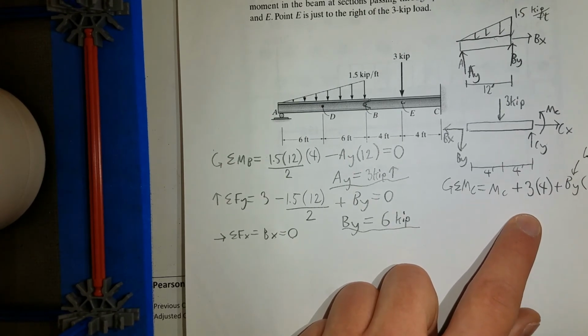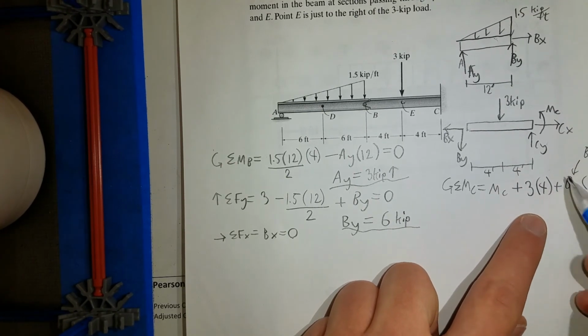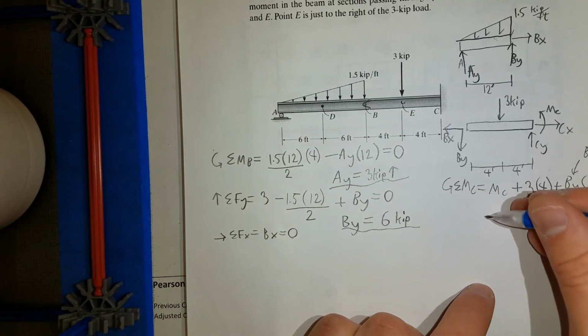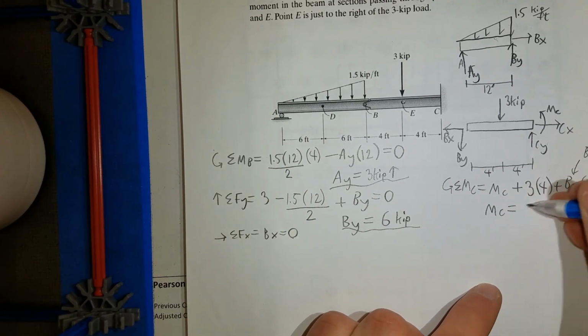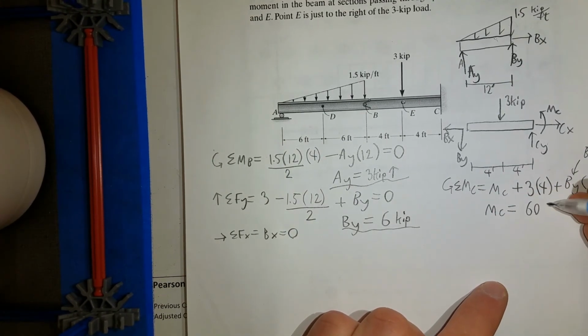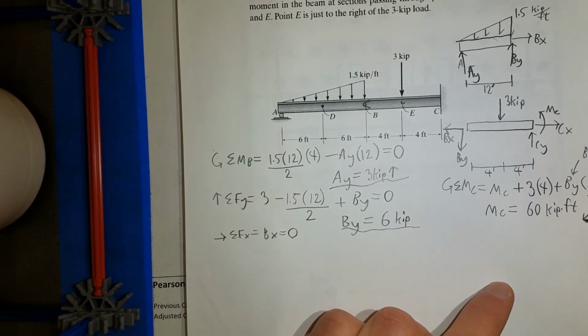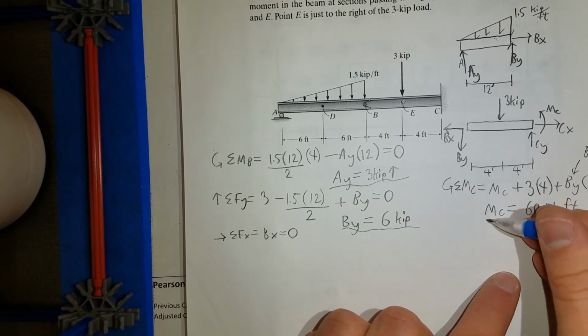And we have that By is equal to 6. And so we can substitute that in pretty easily. And we'll get that MC is equal to 60 kip feet. And it's going to be going in the clockwise direction because we got a negative number.